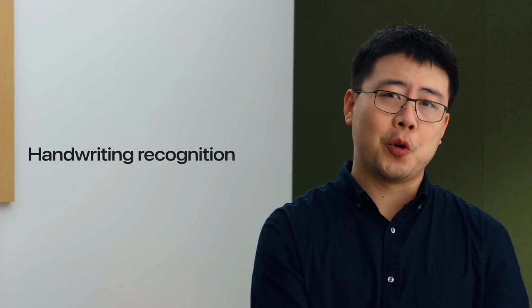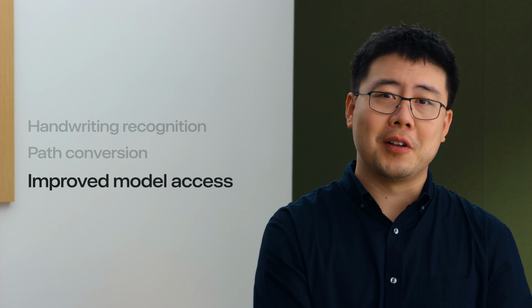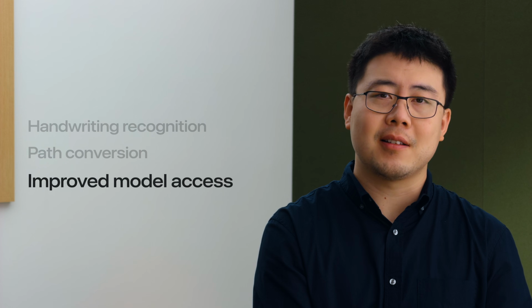I'll start with PencilKit's handwriting recognition APIs and show you how to turn handwriting into recognized words. Next, I'll go over new conversion APIs that let you translate between PencilKit stroke paths and standard Bezier paths. Then, I'll cover improvements to the drawing model, including stroke identity and selection access. And finally, I will show new stroke slicing APIs that let you split or extract segments from strokes.